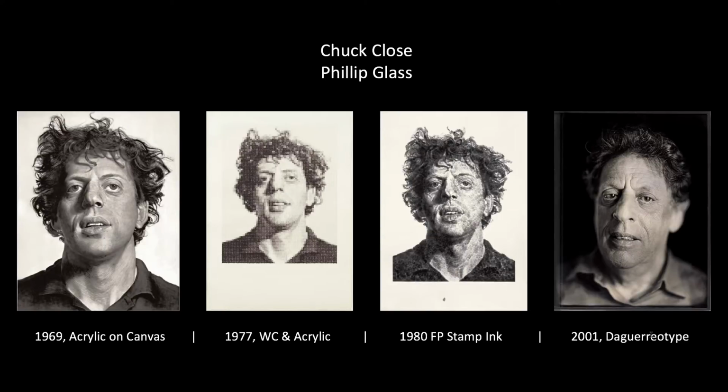And then in 2001, turning to photography with the daguerreotype, which is one of the first photographic processes that was used back in the 1840s. So it's interesting to see how his work has progressed over time, especially with the same person.